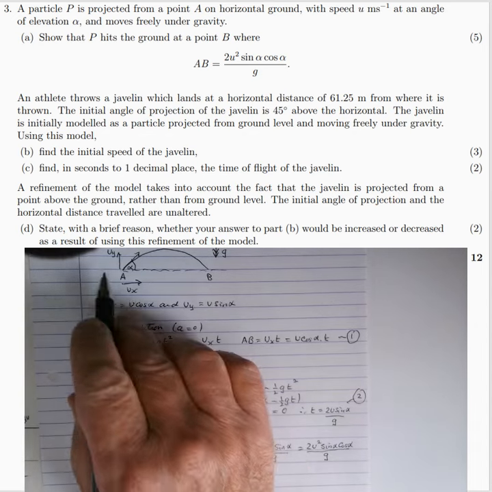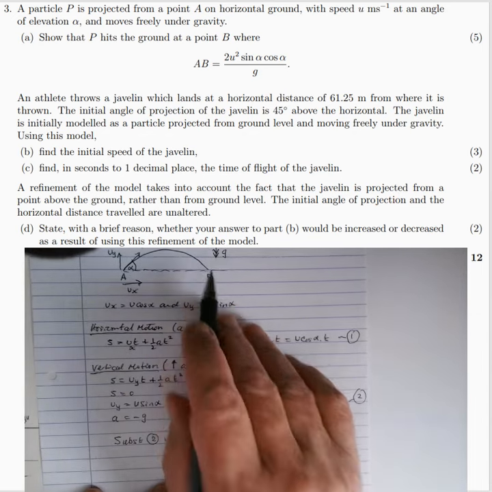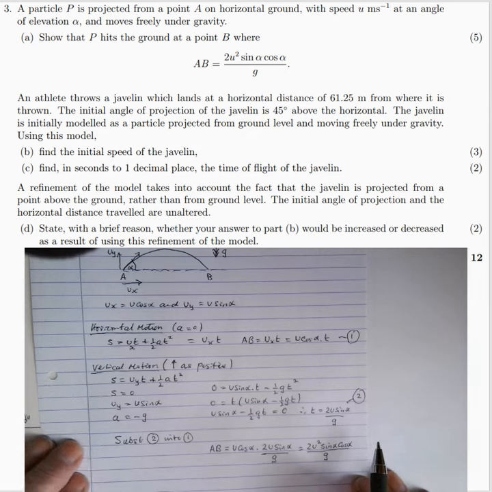In fact, it gives us the range of the projection of this particle.